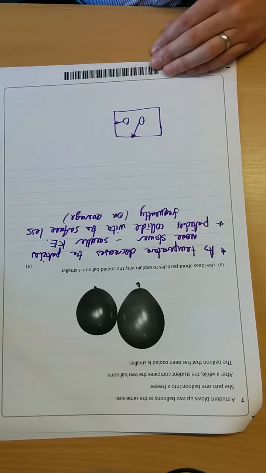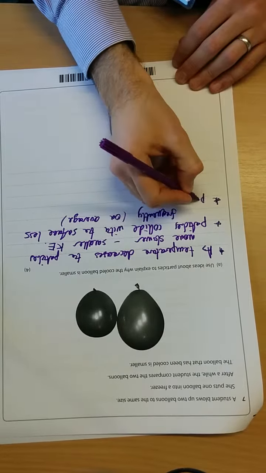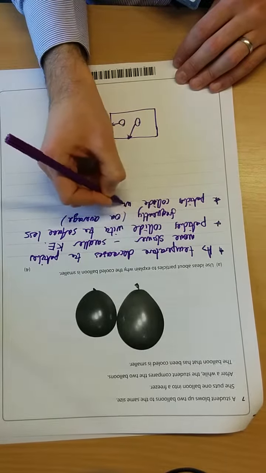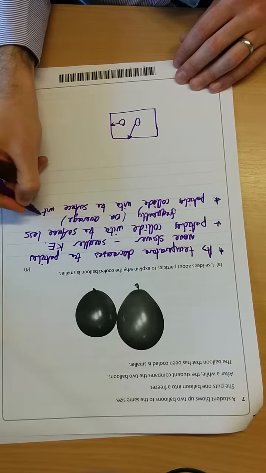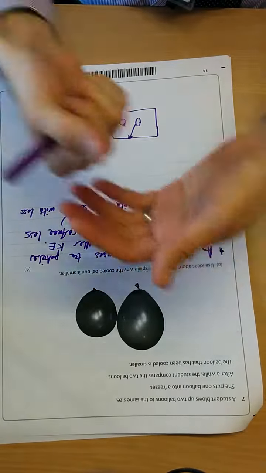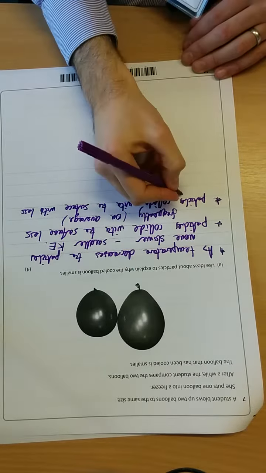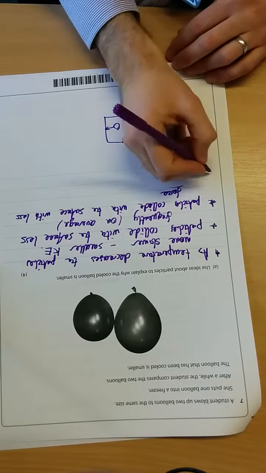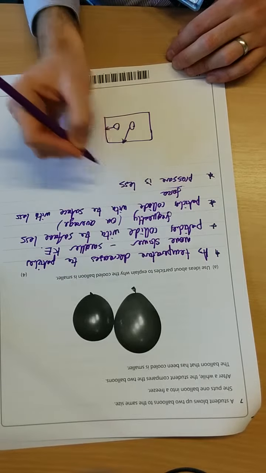Now, also because they're going slower, particles collide with the surface with less force. Because they collide less often and with less force, this means the pressure is less.